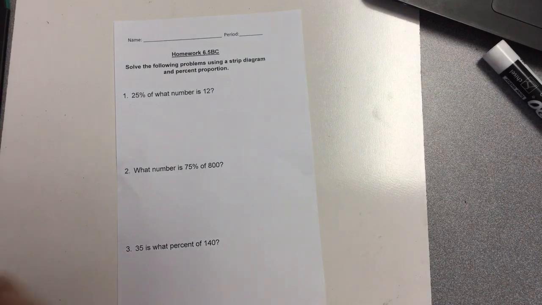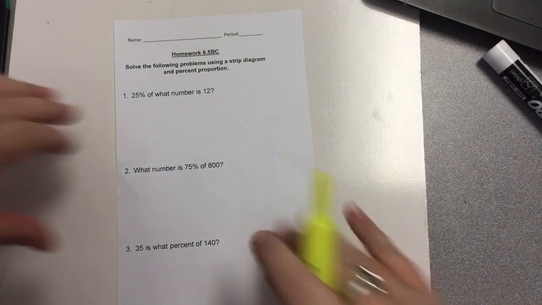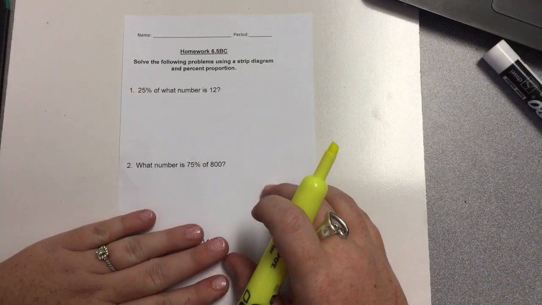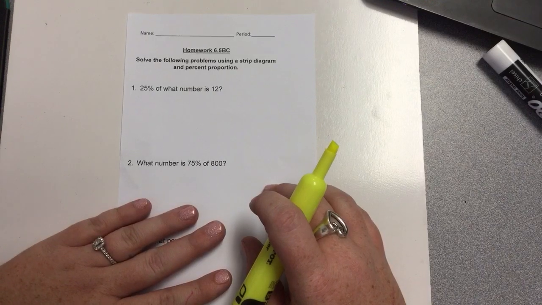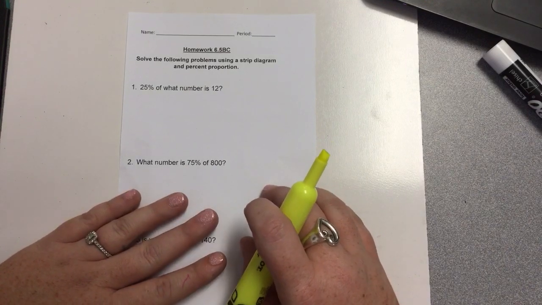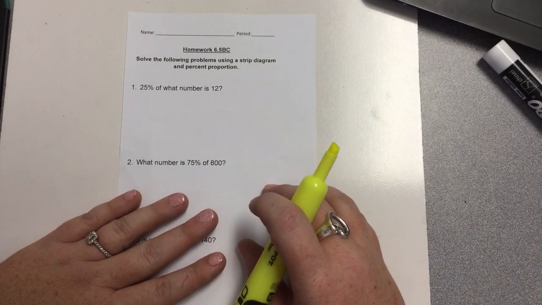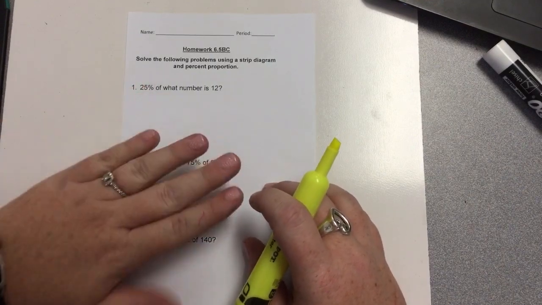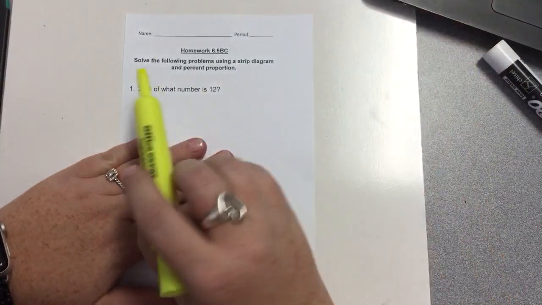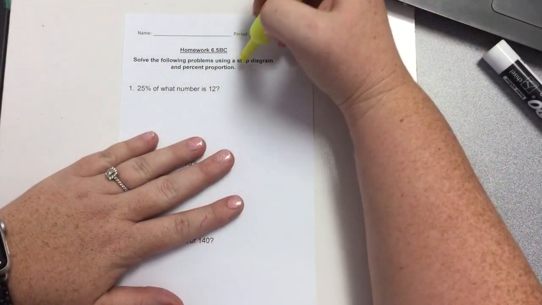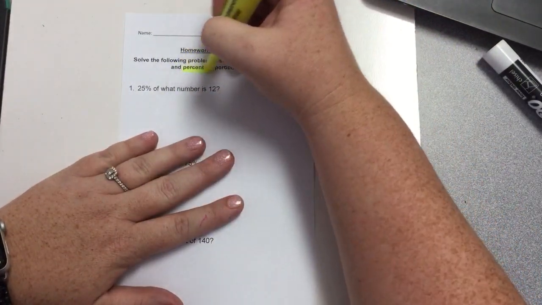So this is going to be very helpful for finding out the answer to number 1. It should be very helpful because I'm going to go ahead and set up number 1. I didn't set up the other ones for the last couple of homeworks because it wasn't as confusing, but I was having a lot of questions about number 1. So make sure that you solve the following problems using a strip diagram and your percent proportion.